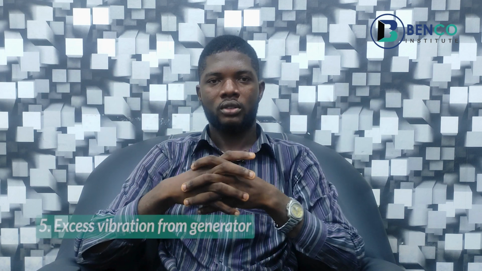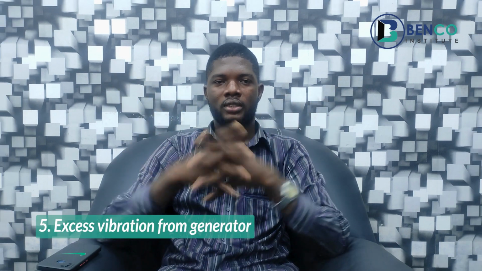Number 5 on our list is generator that vibrates. Often at times I see some generators vibrate, and because of that the socket just pulls out. Sometimes you're using your generator, because it vibrates, the fuel tap that is supposed to connect to the hose pulls out from the fuel tap and your fuel starts leaking. A whole lot of things can ensue from vibration of your generator.